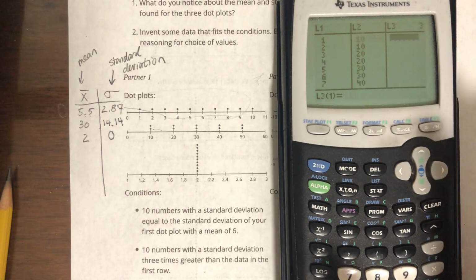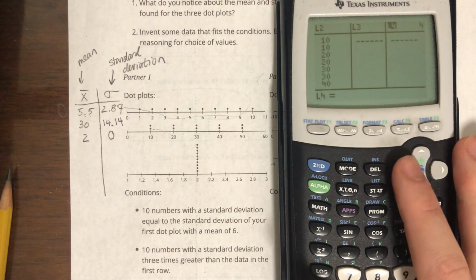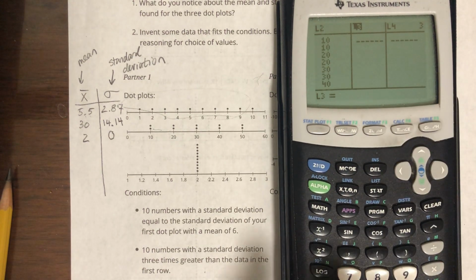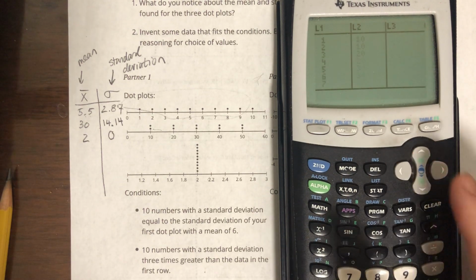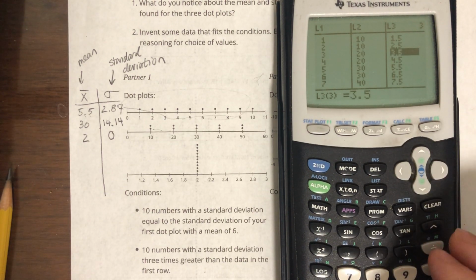I think it will. I think what I can do is, if I go to L3, I can say L3 is equal to list 1 plus 0.5. So what that does is it adds 0.5 to every value in list 1. Let's see if this works. I think it will. And we can see it does. So list 1 and list 3 are exactly 0.5 apart.